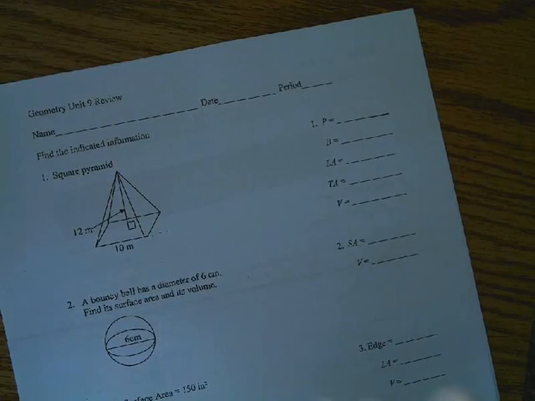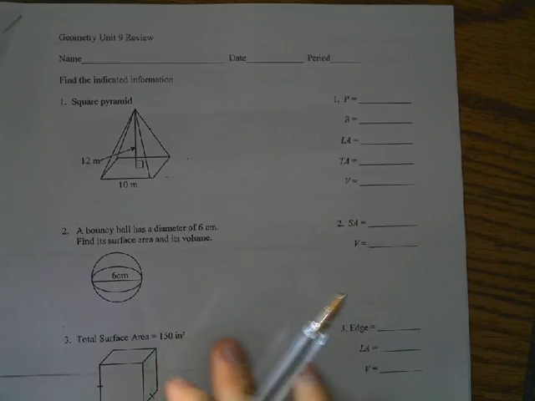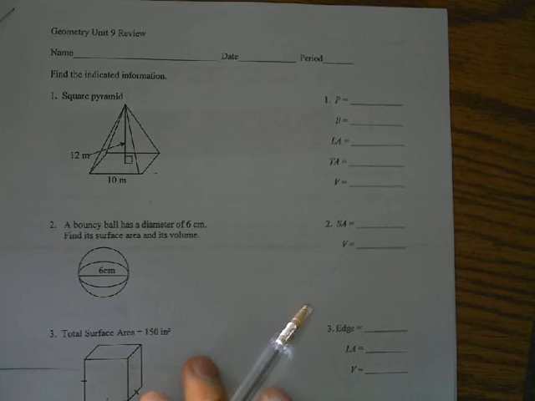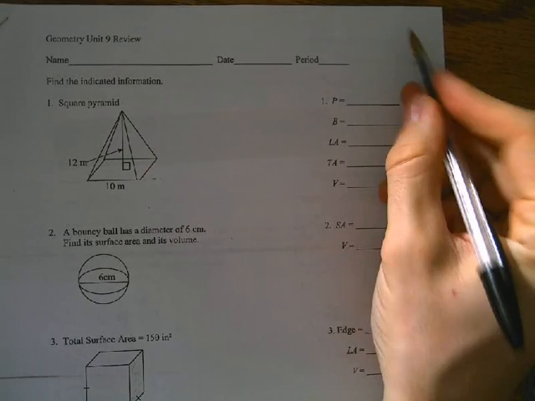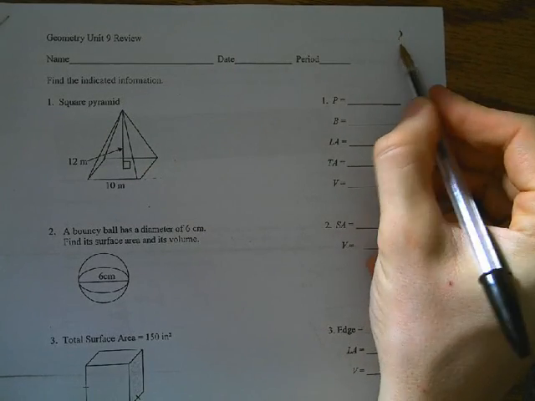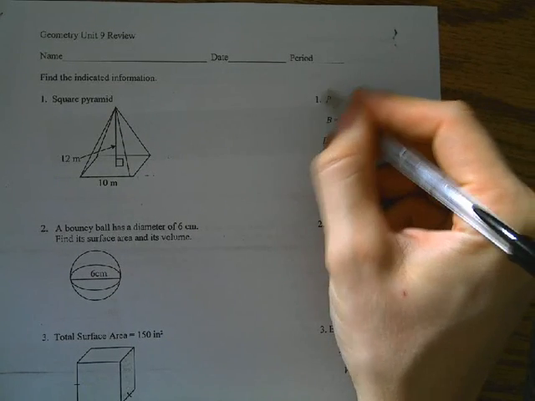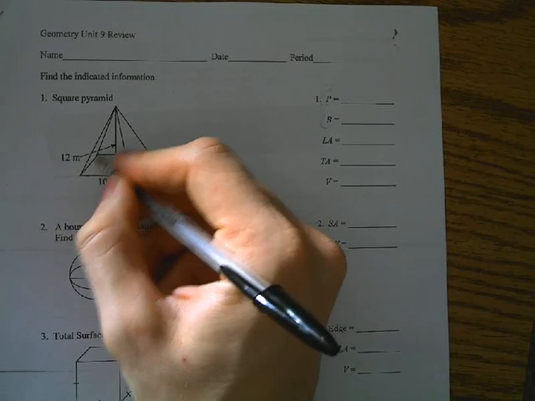Alright students, let's get done. We've got our pyramids. Square pyramid, they want the perimeter, the area of the base, lateral surface area, total area, and the volume. Remember that your perimeter and your base both refer to this bottom part, this bottom shape.